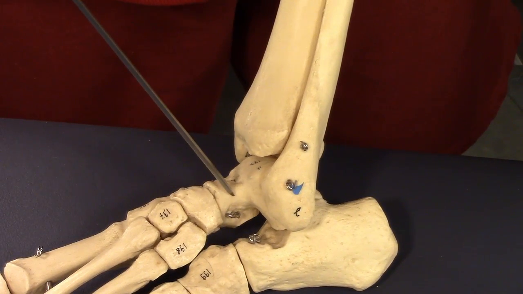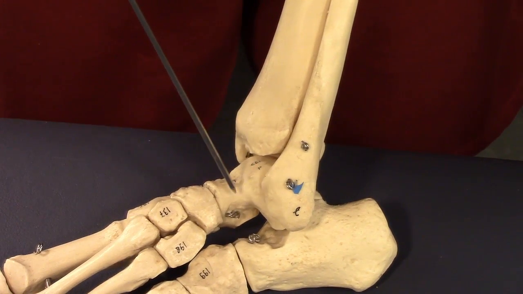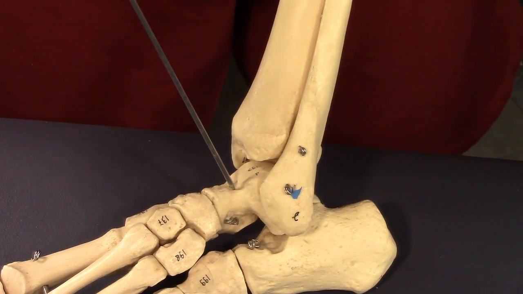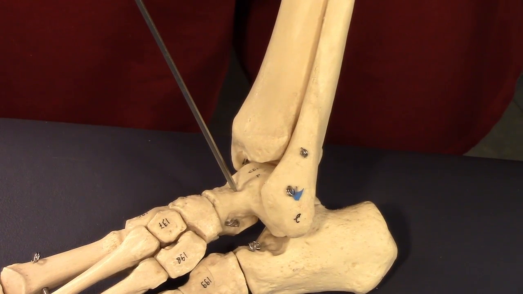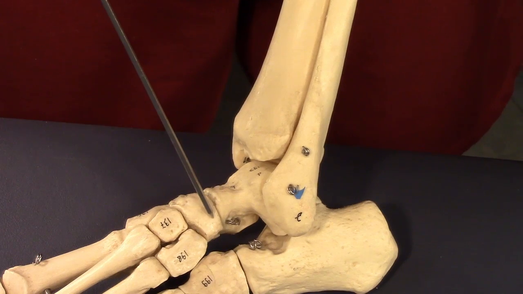Okay, and what was this region again here? Kind of waist-like. That's the neck of the talus. Is that right? Yeah, neck of the talus. What about this bone?